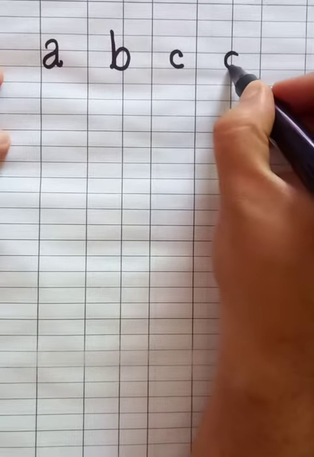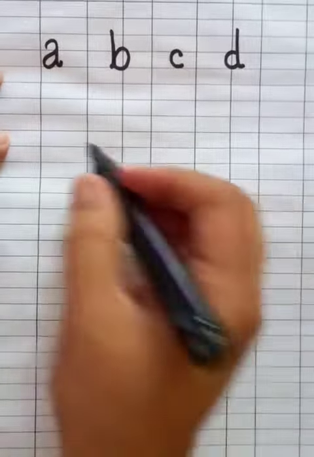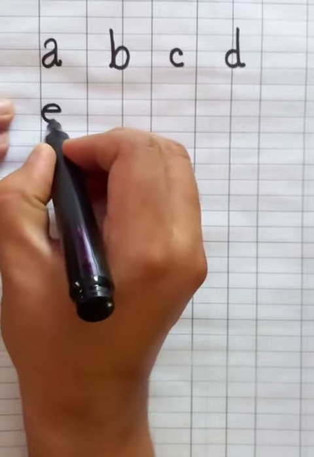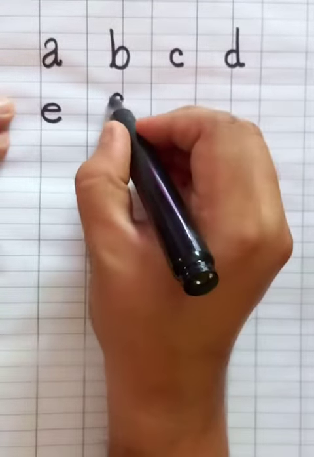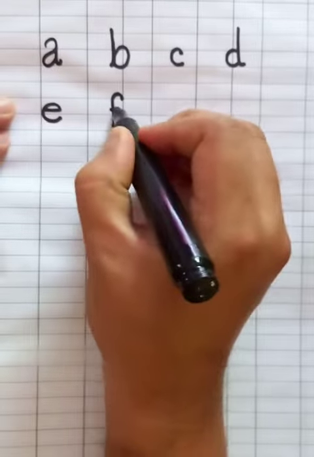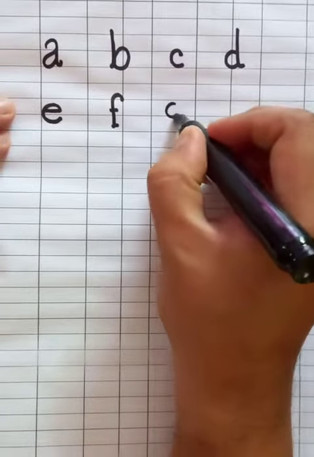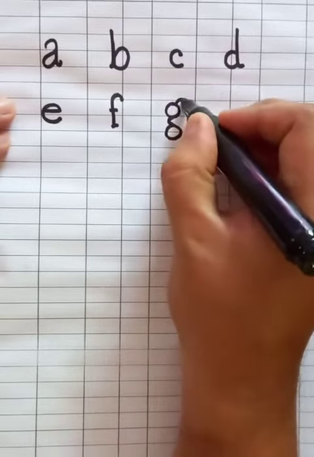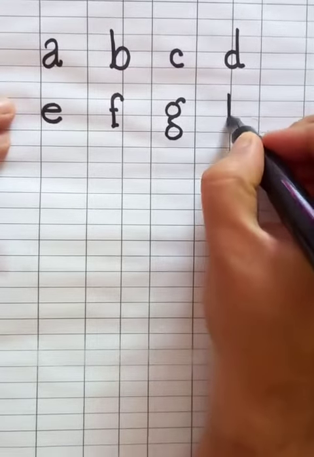You can write D here, just a straight line. Here comes E. Then write down the F. Here comes G. And H here.